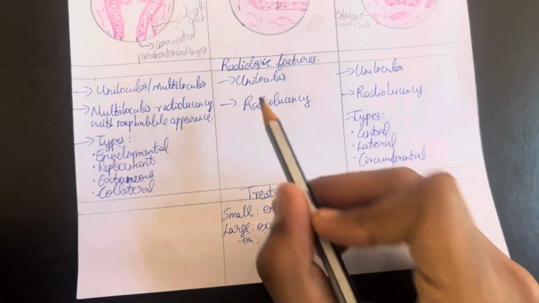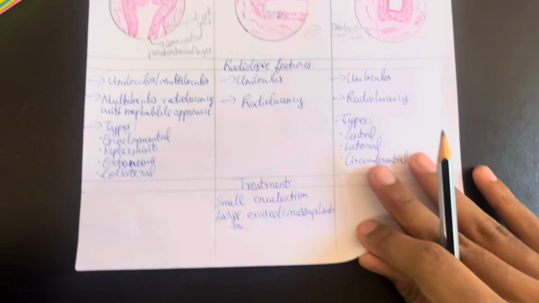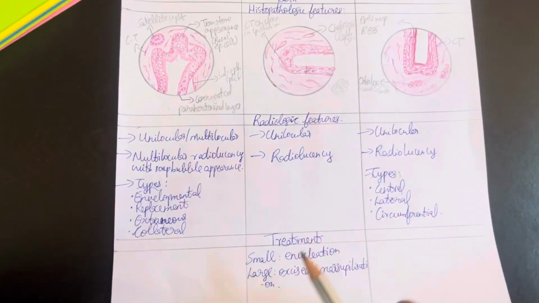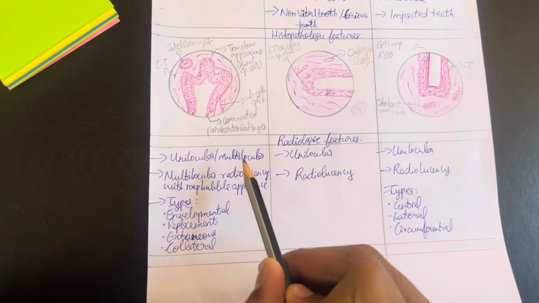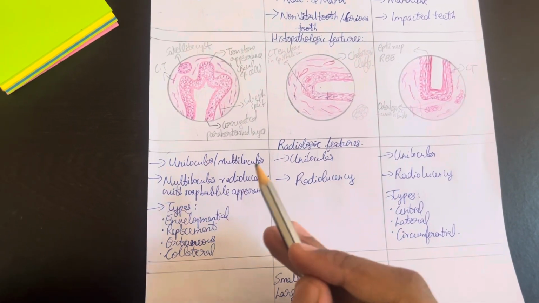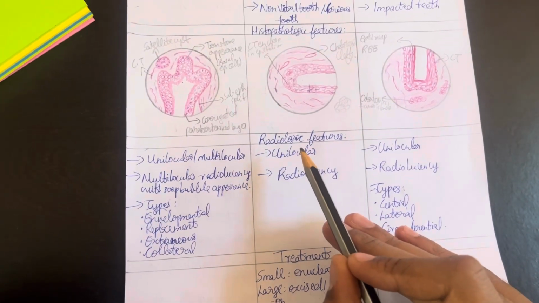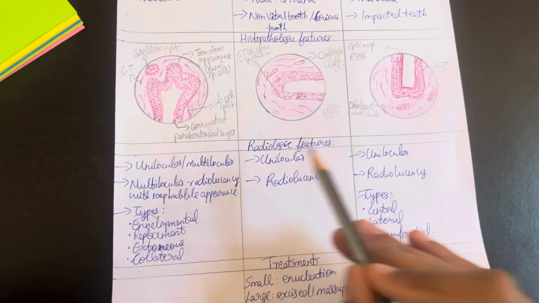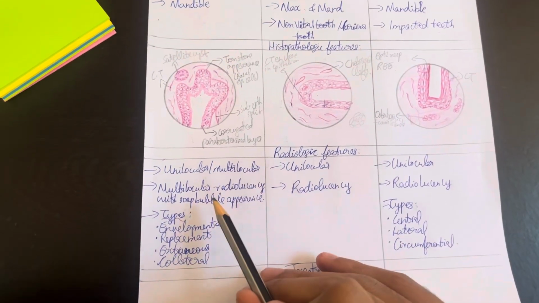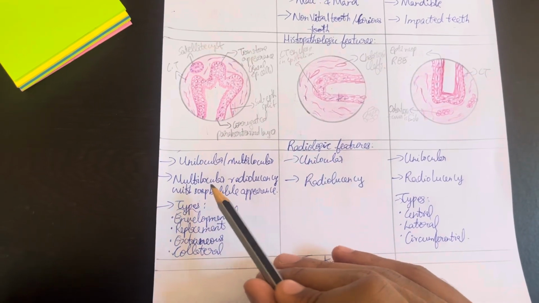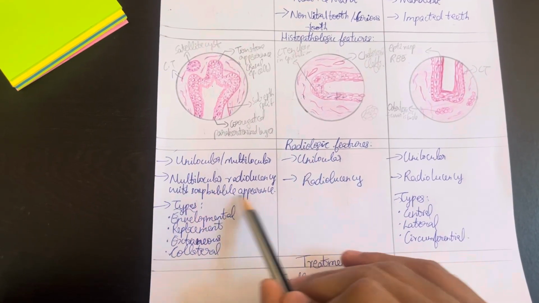Now let's see the radiologic features of all these three cysts. Coming to the OKC, it can be unilocular as well as multilocular, but radicular and dentigerous cysts are both unilocular. When the OKC is multilocular, it gives a soap bubble appearance.